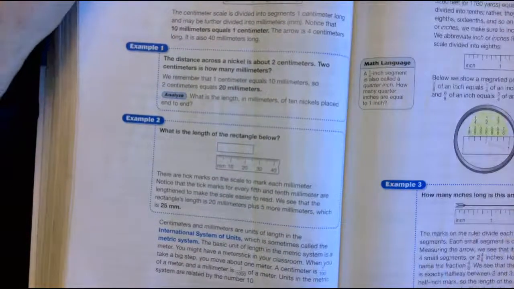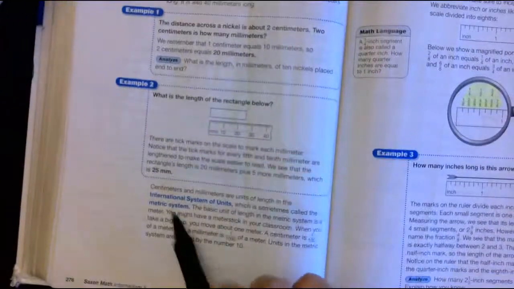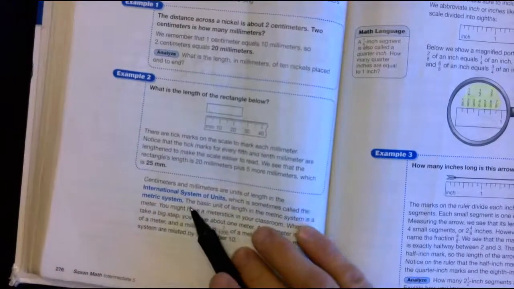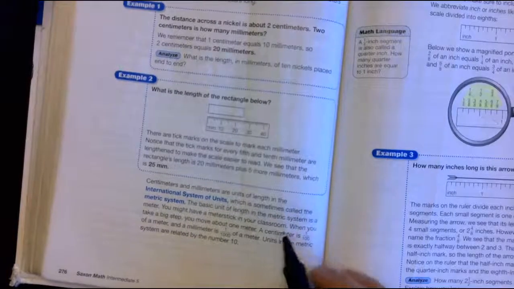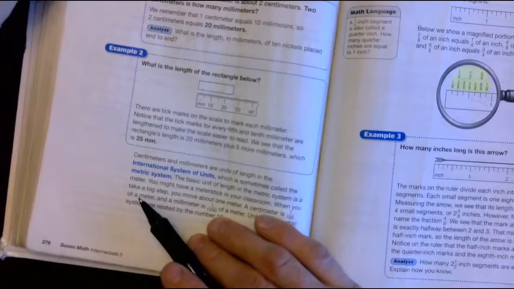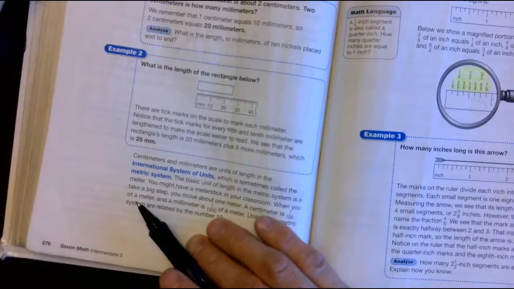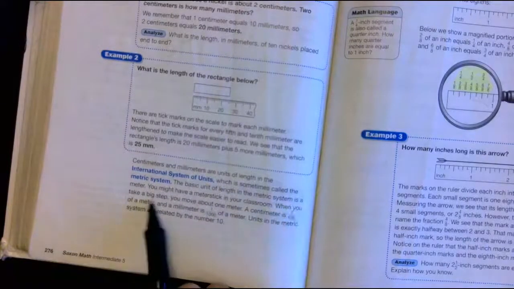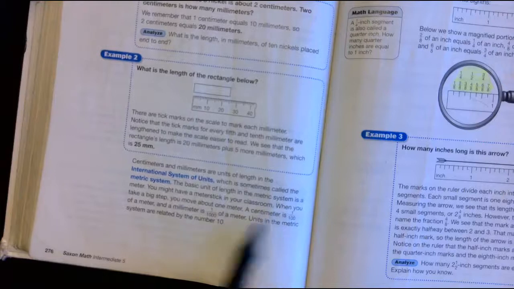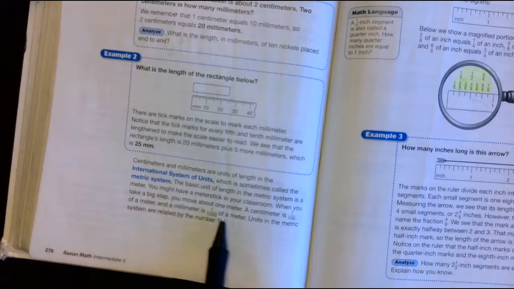Now we want to move on to another way to measure things. Centimeters and millimeters are units of length in the International System of Units, which is sometimes called the metric system. Now this system is used all over the world. However, here in the United States, we don't always use it. The basic unit of length in the metric system is a meter. You might have a meter stick in your classroom. When you take a big step, you move about 1 meter.